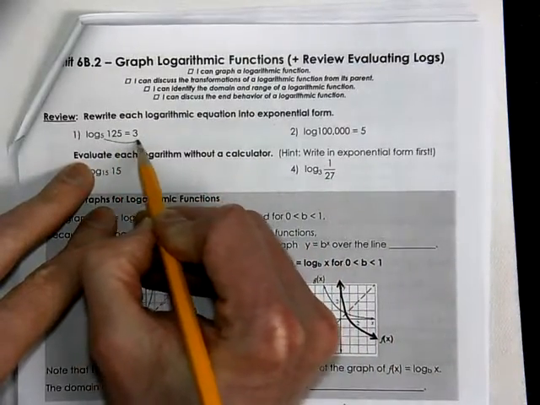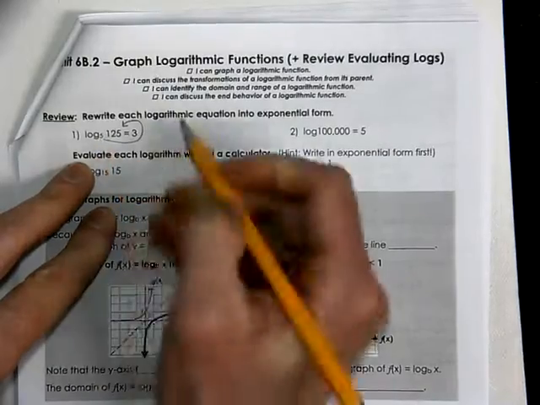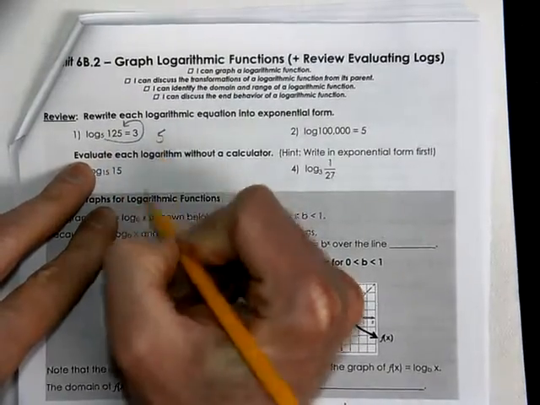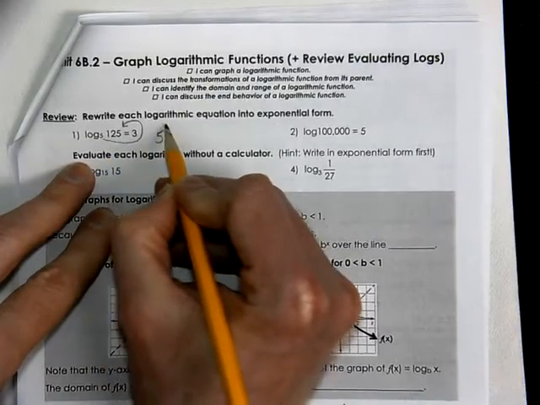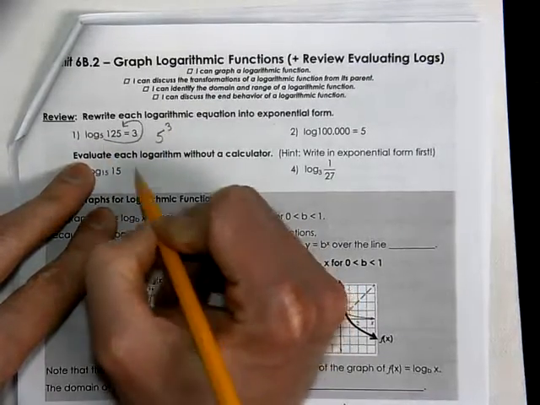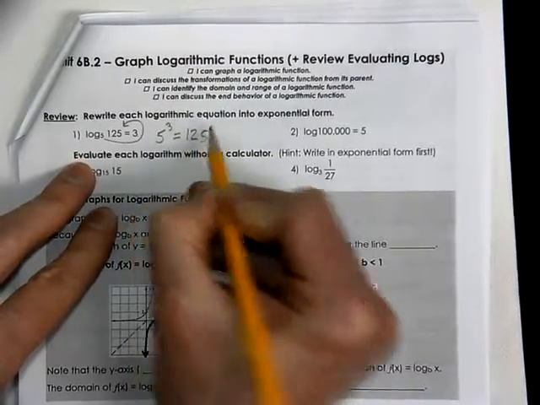So one way to look at this is to go around, where the base of your logarithm is the base of the exponential. What a logarithm equals is always the exponent, and then 5 cubed is 125.